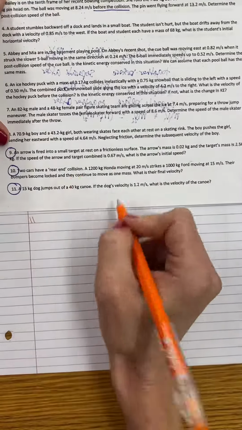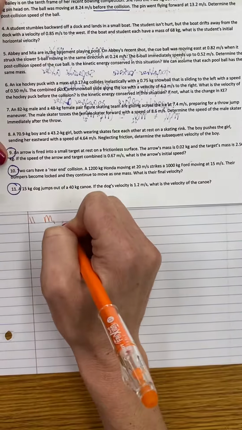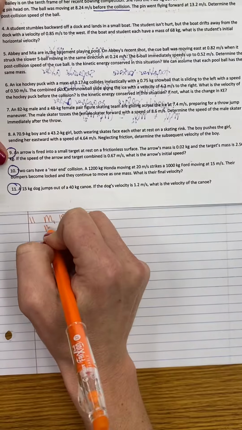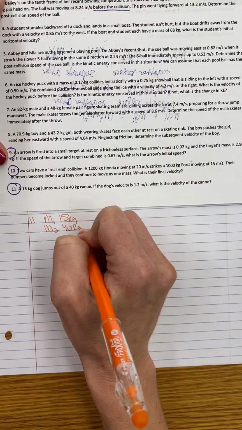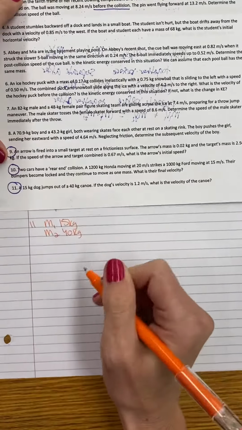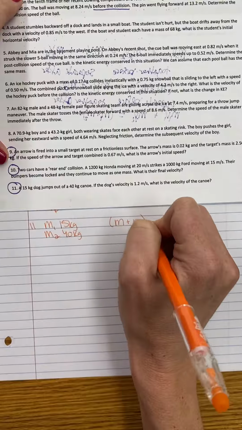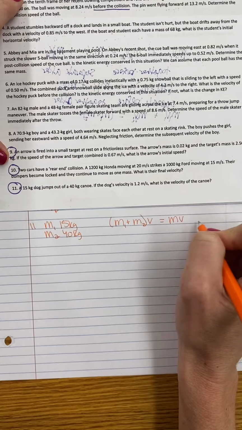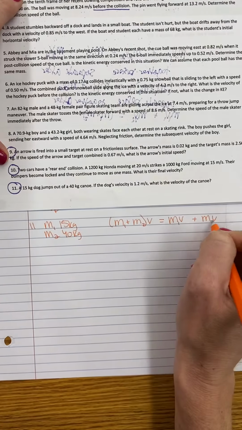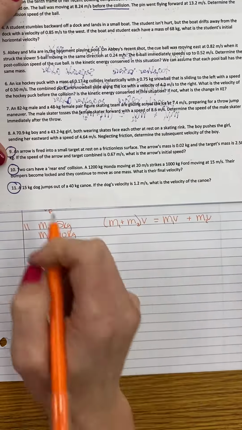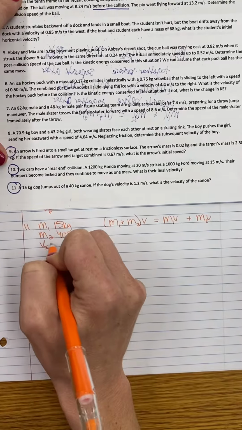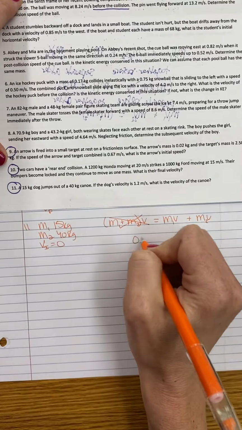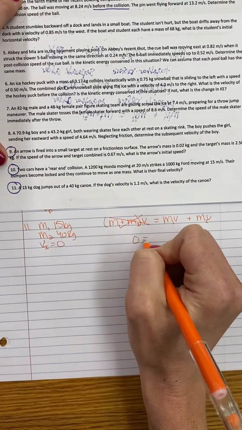For 11, we have a dog with M1 and a canoe M2. They are together before the dog jumps out of the canoe. So that must mean that they are moving as one before he jumps out. And then they will be moving separately after he jumps out. So we can assume that the initial velocity is going to be 0 meters per second and cancel this part out of our equation. So it'll end up being 0 is equal to the other side of our equation.